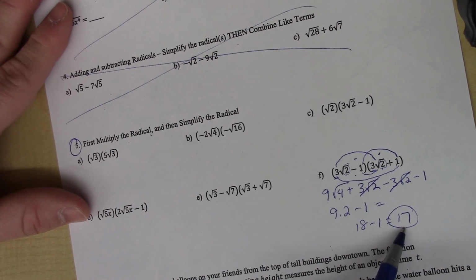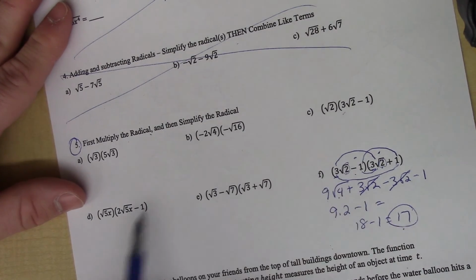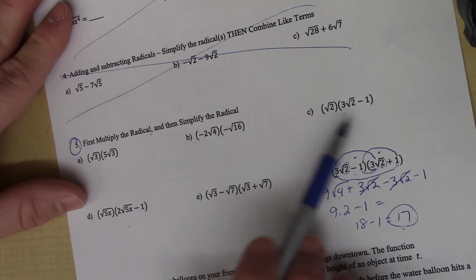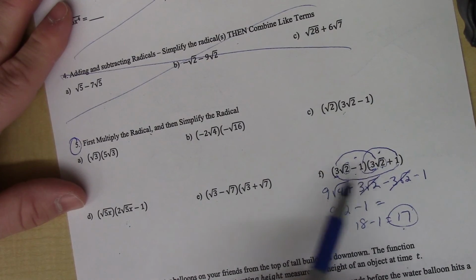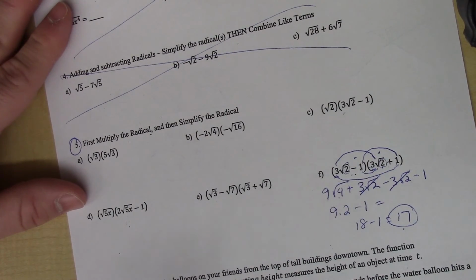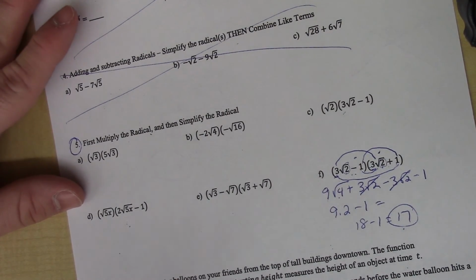They're not all going to work out that pretty, especially in problems like this and this, where you're going to get a square root in your answer. But when you're foiling things with a positive and a negative, it usually will work out that way. Kind of helps you out with E.